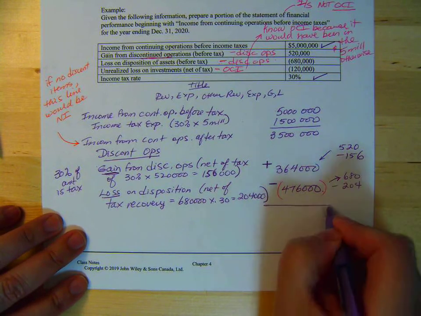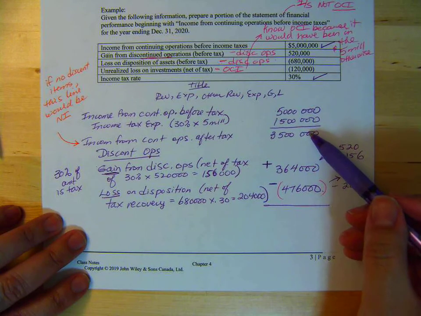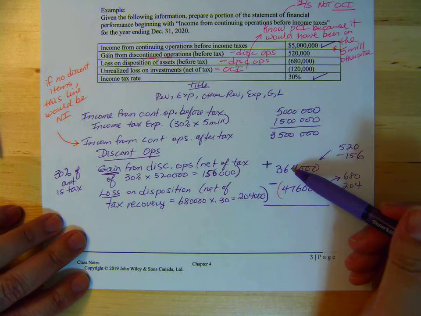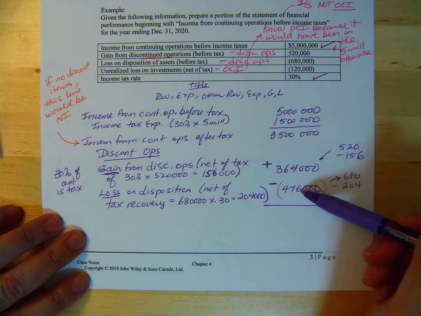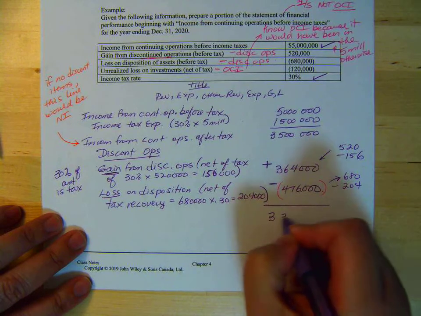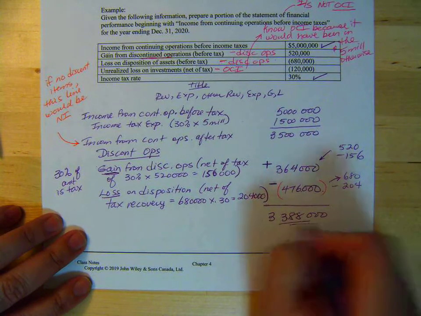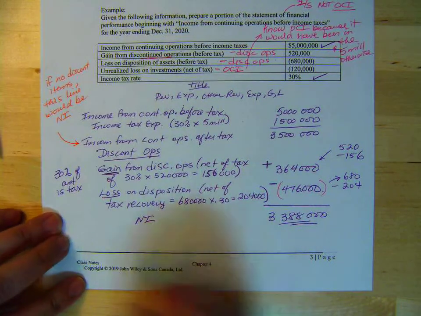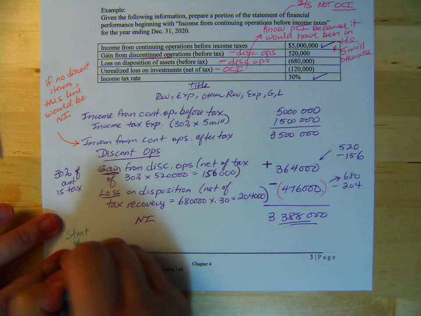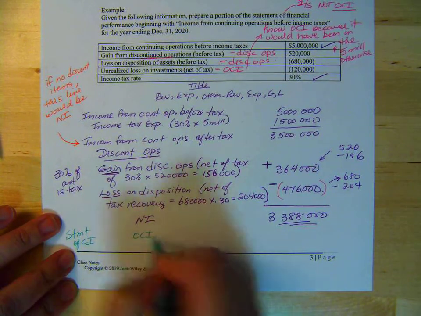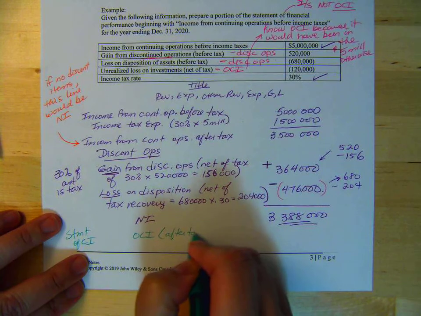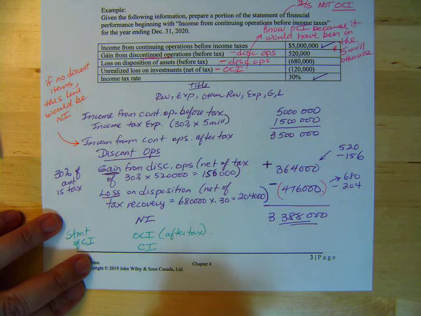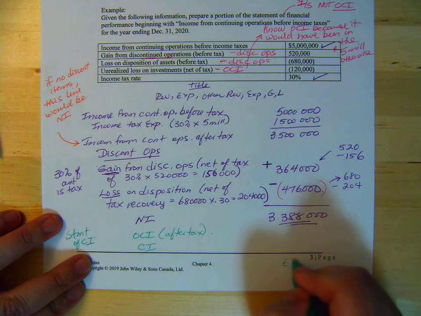Okay. Then we take our income from continuing ops, so everything that's going to keep going, plus this, minus this, gives us 3.388 million. And that's our net income. Now, if we had been asked to do a statement of comprehensive income, we would have our OCI section, and they would be after tax. And then we'd have CI. Then, at the very bottom, we have earnings per share.